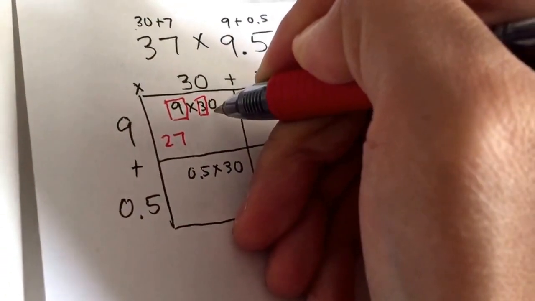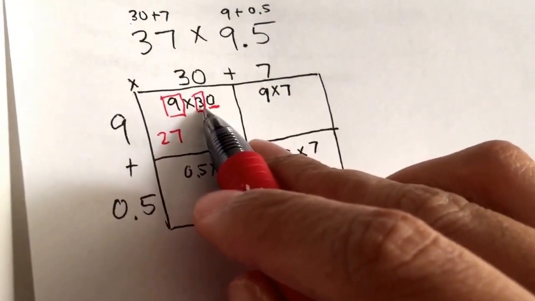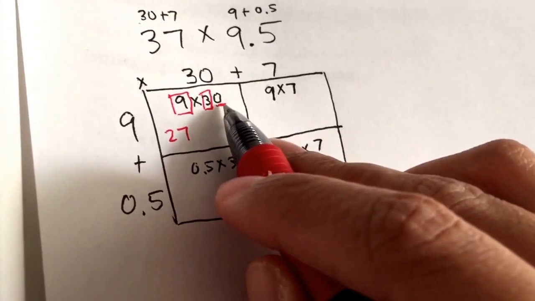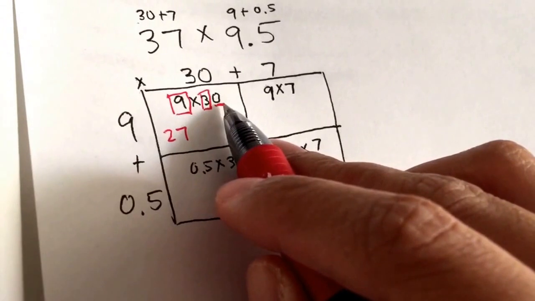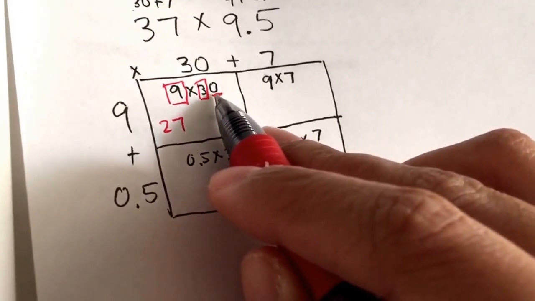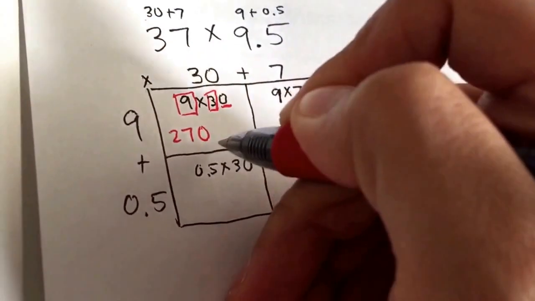And from here, we're going to add 1 zero, because we did 9 times 3, but this actual number is 30. And as we did in lesson 1 with the tens, the hundreds, the thousands, we're going to add a zero. So here, we only add 1 zero. And our number is 270.